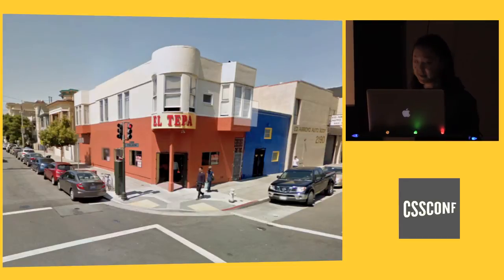This is not Stripe, but it's a place right across the street from Stripe because we take security really seriously, and we don't want to show you our office. At Stripe, I'm currently working on a rewrite of our user-facing payments dashboard with Alex, actually.